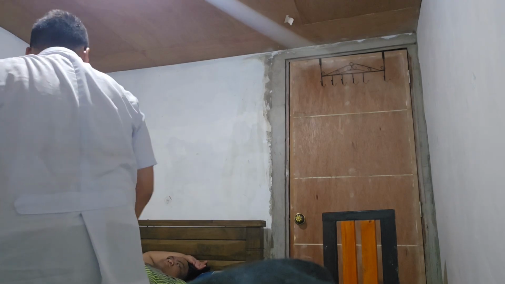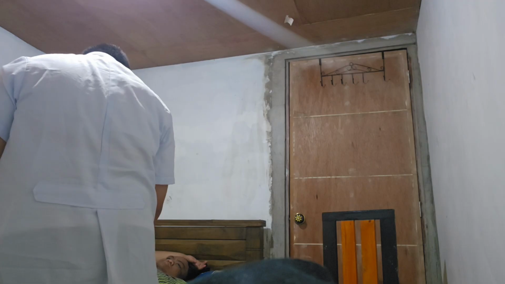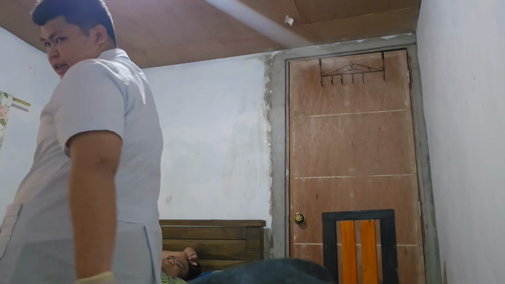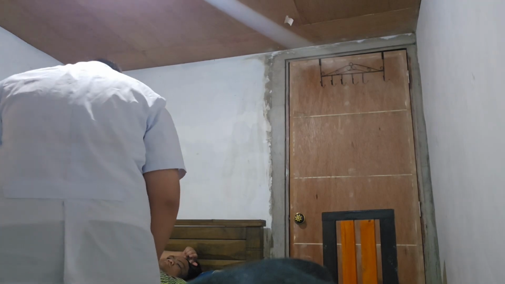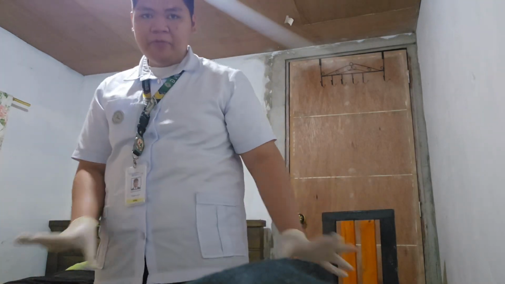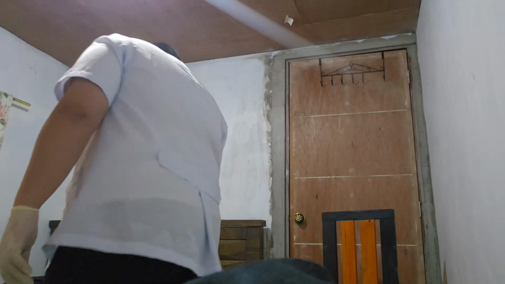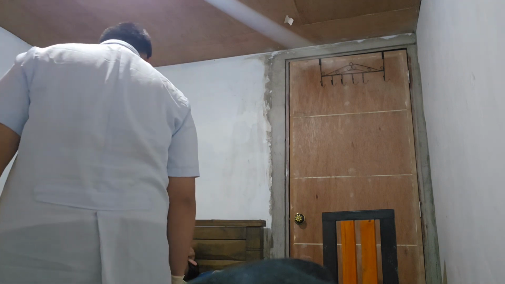Masakit po ba? Okay, so yung muscle tension po slightly is present. Then wala naman pong any passive movement during the assessment. Then we'll proceed by assessing the leg for muscle strength.